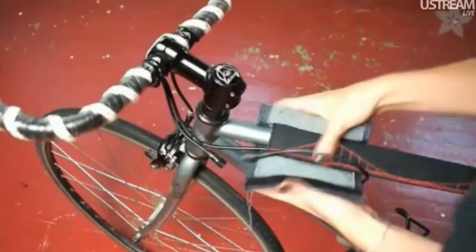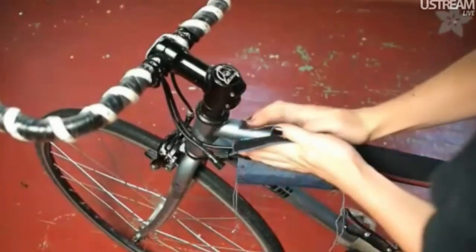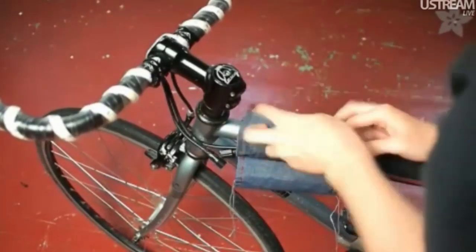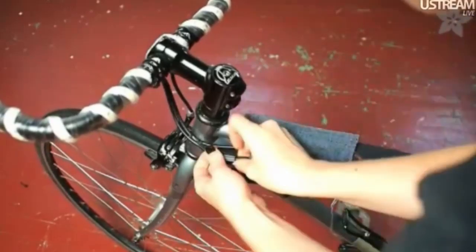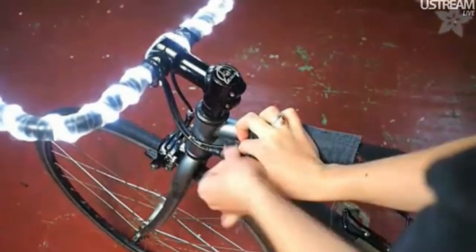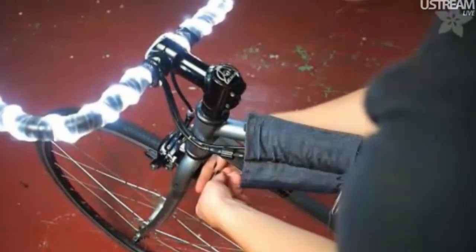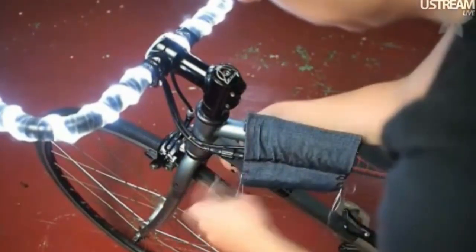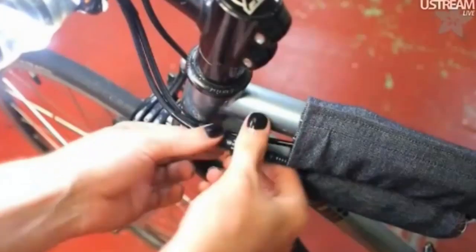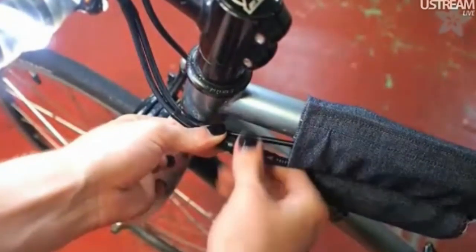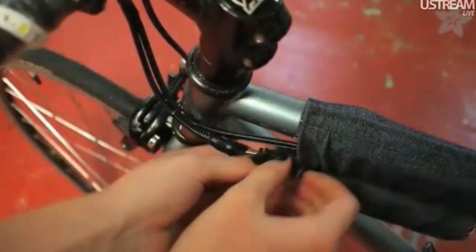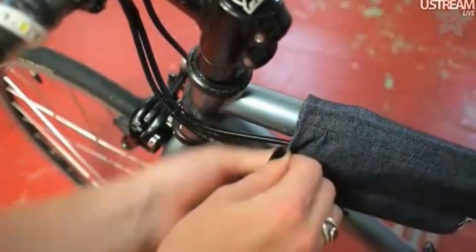You can route the wires so that they go along with your brake lines, and then Velcro the top tube piece onto the bicycle. While I wouldn't call this design completely waterproof, it certainly won't blow up if you get stuck in a sudden shower. And if you want to ride without your lights on, just disconnect the power cable and either tuck the plug into the pouch or remove it completely.